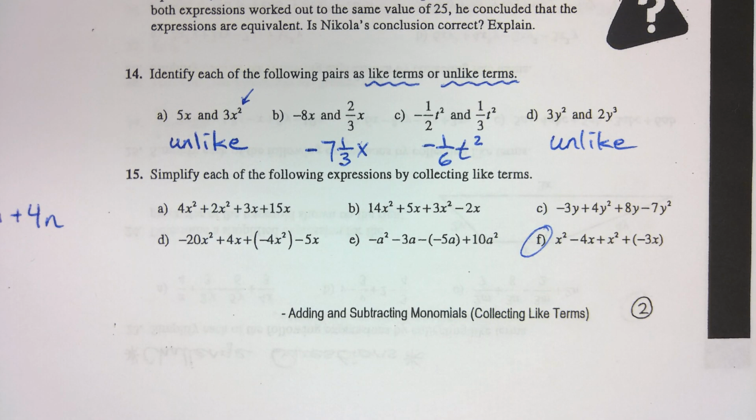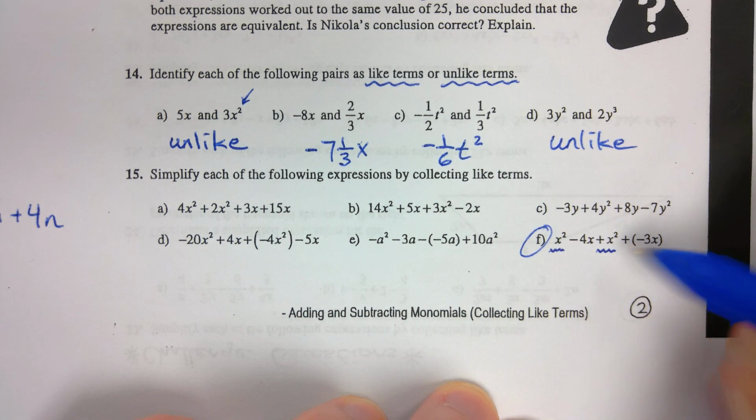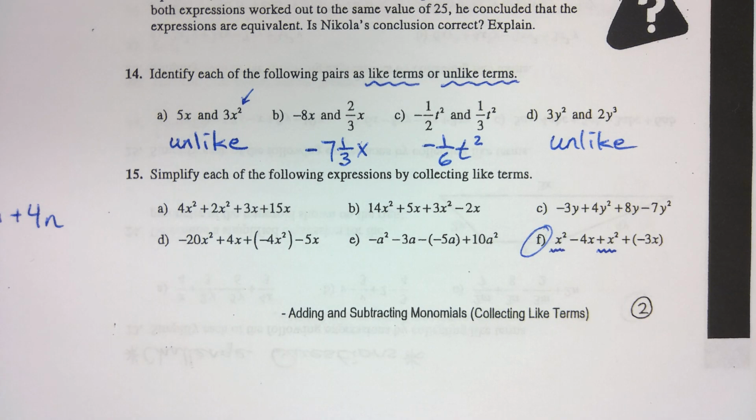x squared minus 4x plus x squared plus -3x. So which are my like terms? You want to give it a try? Perfect. So this one and this one go together, and that gives you? Ooh.